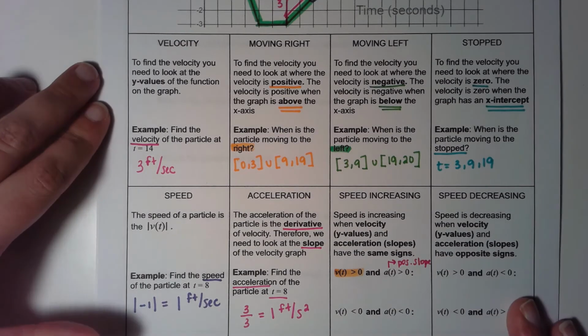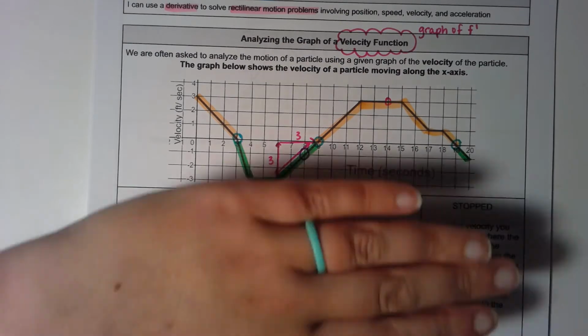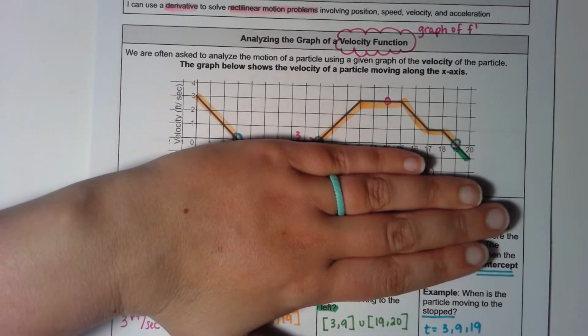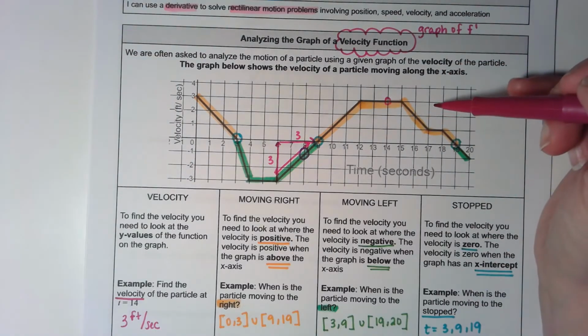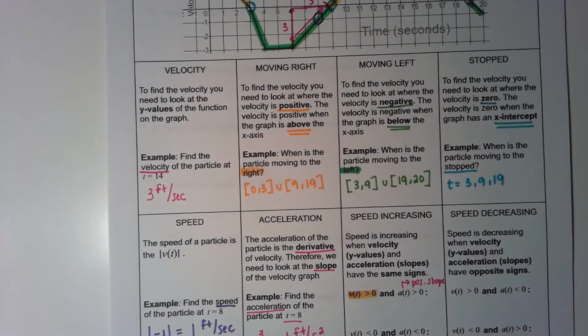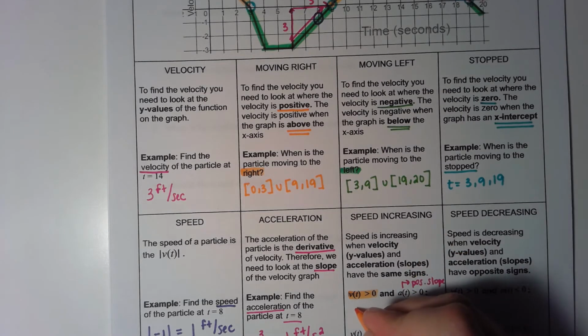So if I look at this graph, I'm going to look at the orange parts, the above, and look for the ones that also have a positive slope. And that's going to be here from 9 to 12. So I'm going to say that my answer here would be from 9 to 12.